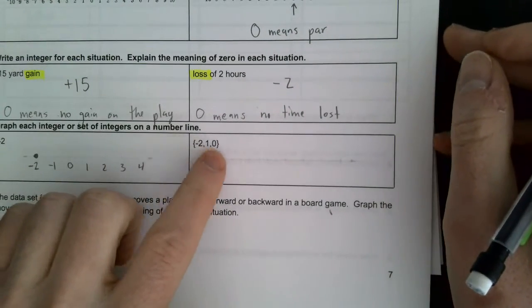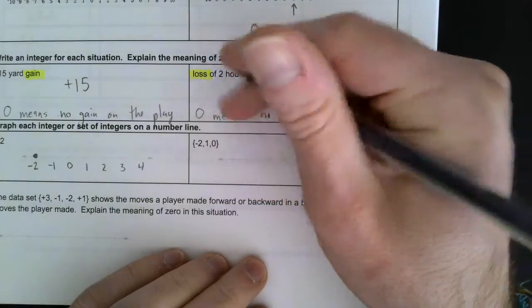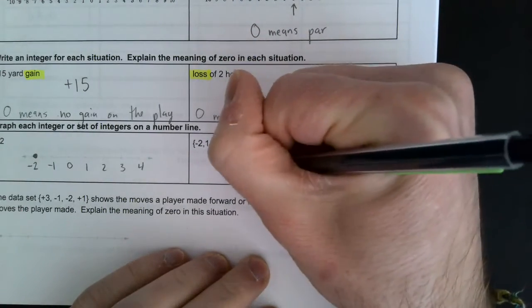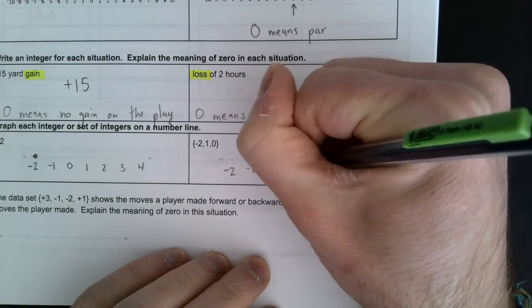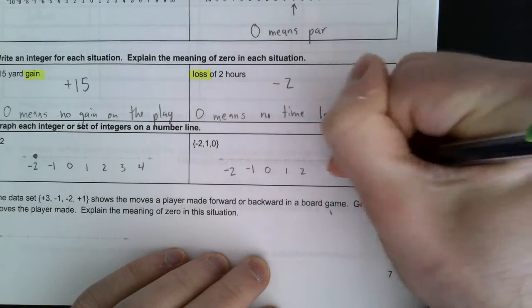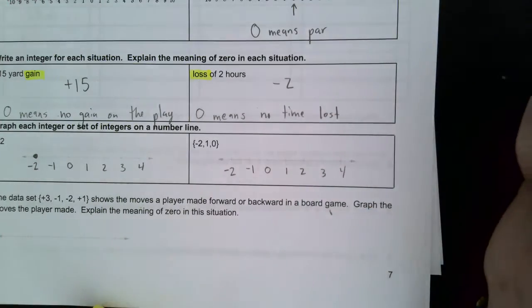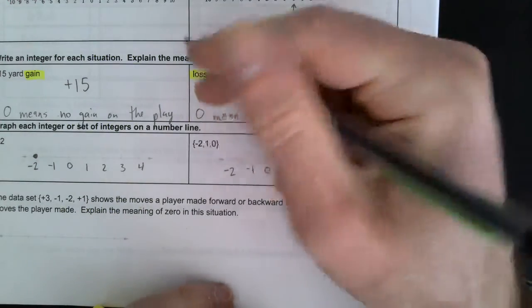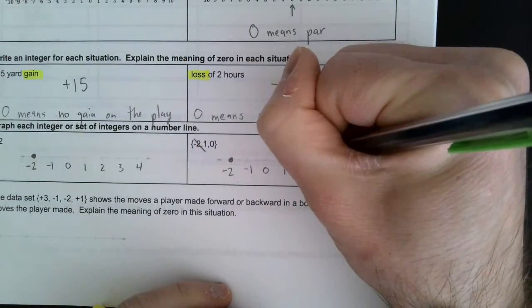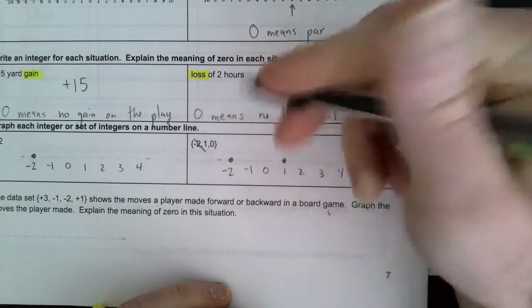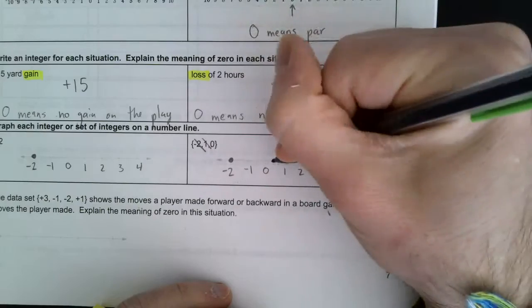So let's check this one here. We got -2, 1, and 0. Let's start with the one with the least value and then go up from there. So that would be -2. After that would be -1, then 0, then 1, 2, 3, 4. So we'll start with -2. We'll graph that. Then 1, graph that, and then 0.